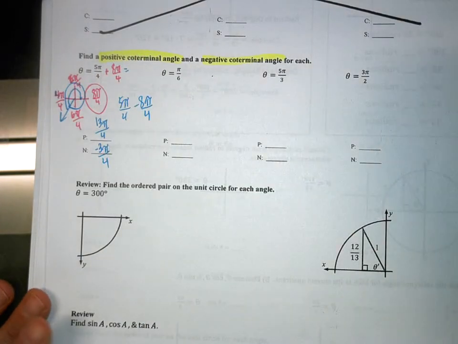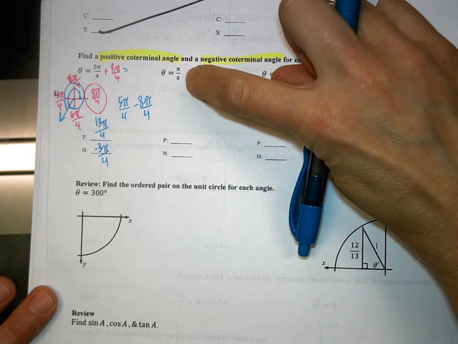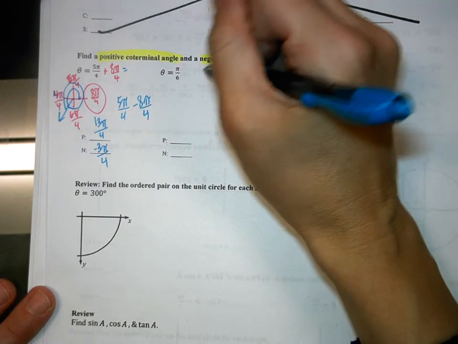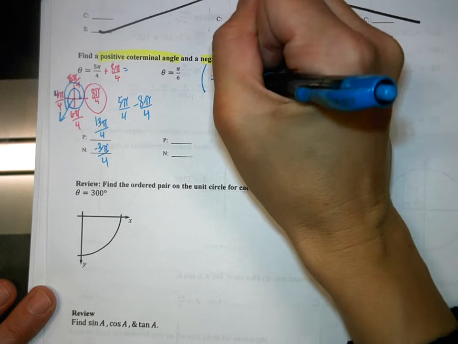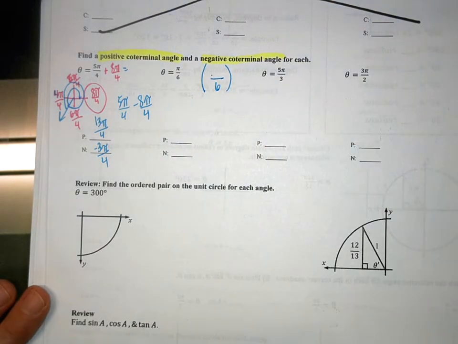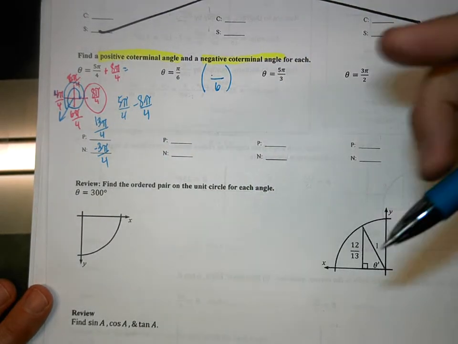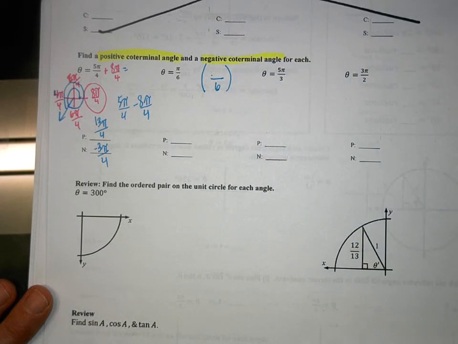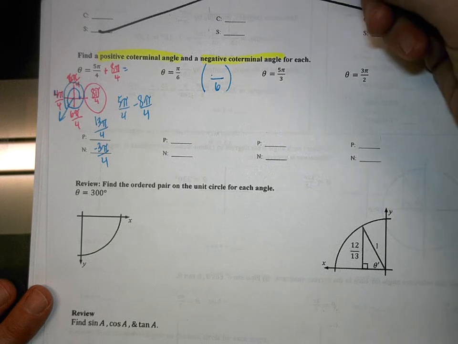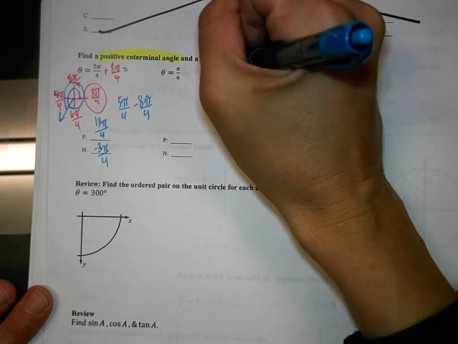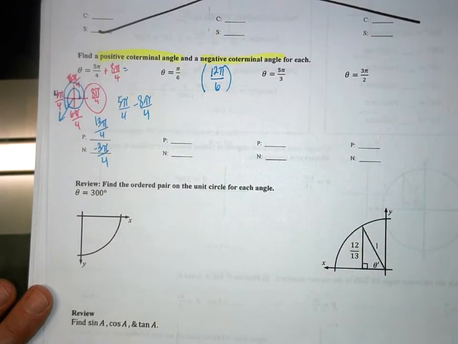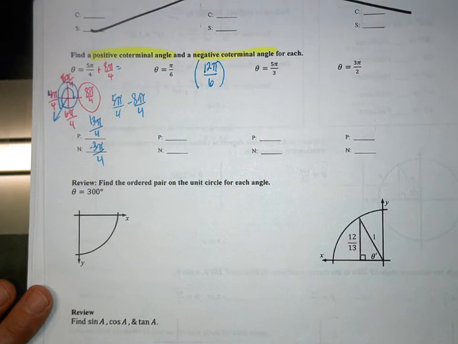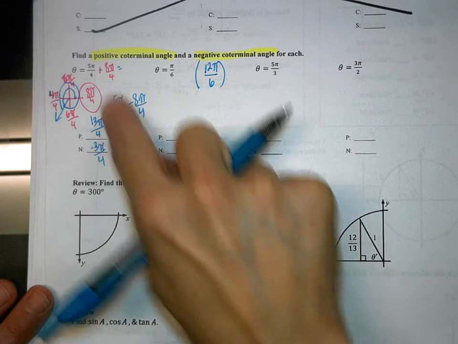Okay, let's try another one. This time the denominator is 6. So we're always going to be adding or subtracting something that reduces to be 2 pi. With the denominator 6, what would be 2 pi? What needs to be on top? 12 pi. Do you guys agree this reduces to be 2 pi? So if we're trying to loop all the way around, we have to add 12 pi over 6.